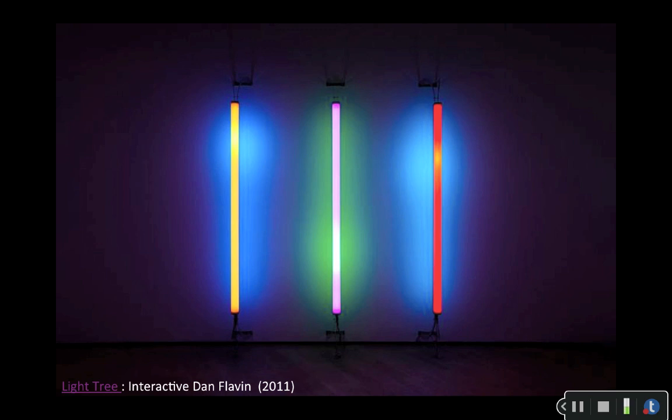And so as she moves between the three different lights, they react to her in different ways as she uses the heat of her body and also the movement of her body to inform the way that the work functions.